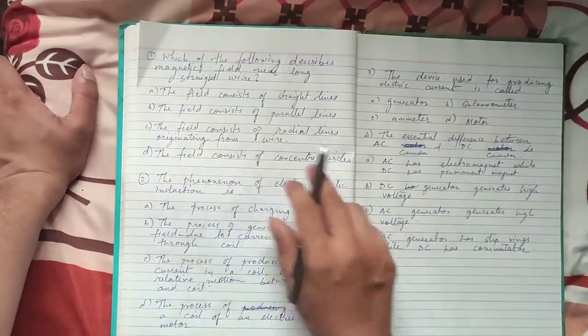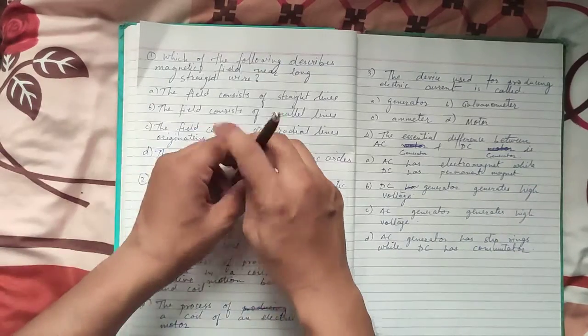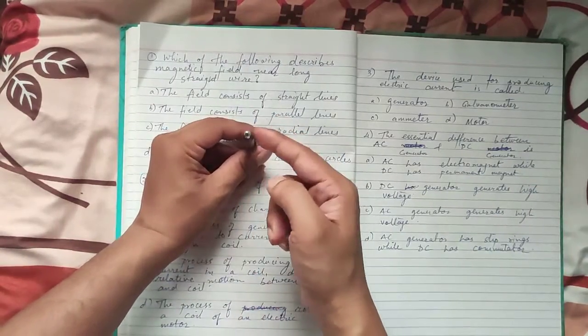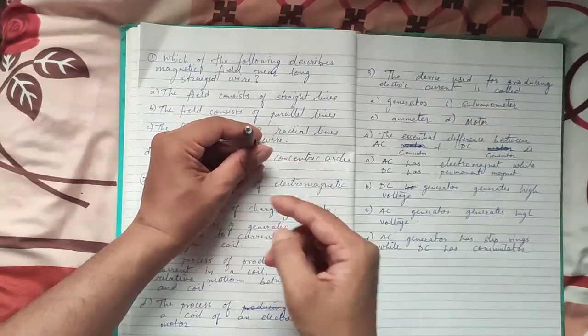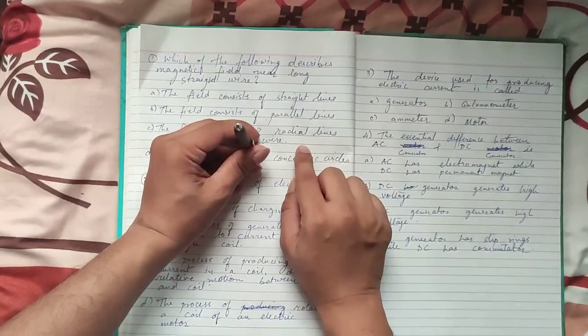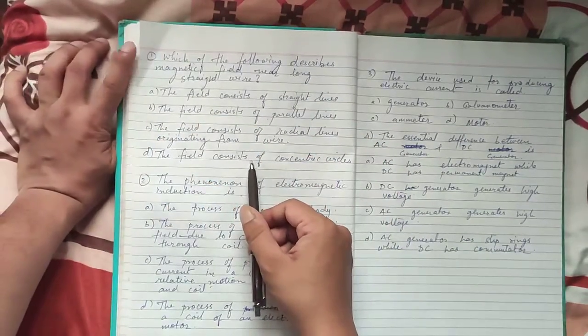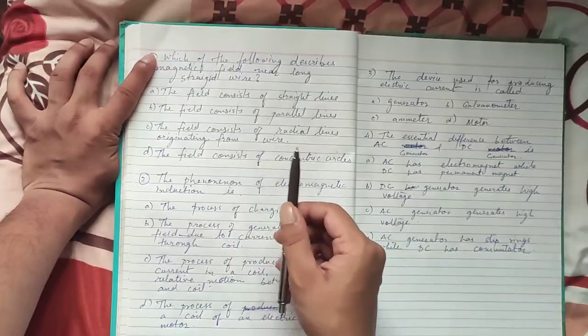And the third one is, the field consists of radial lines originating from the wire. That means if this is the wire, then they are coming out of the wire, and that is what they are trying to say. Once again, this is not the magnetic field of a straight conductor. And the fourth option is, the field consists of concentric circles. Yes, so this is the one.